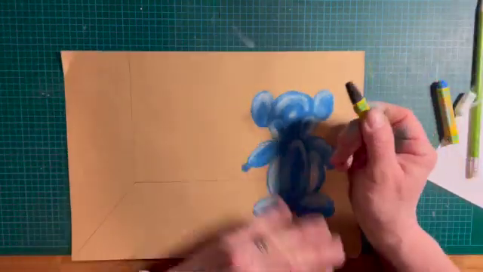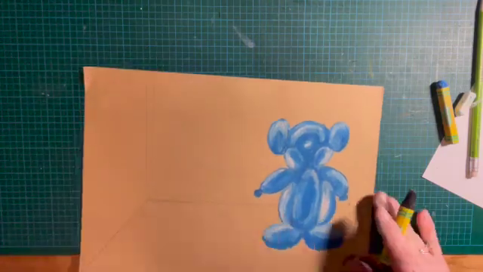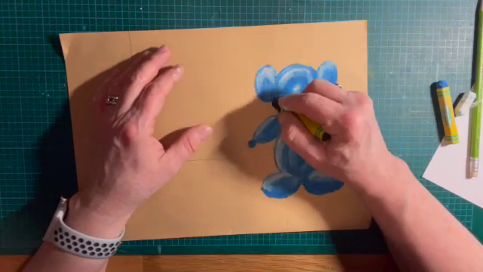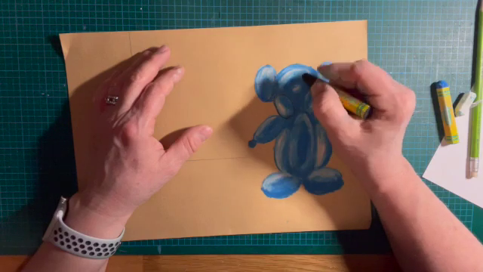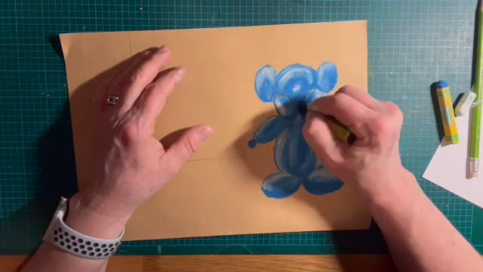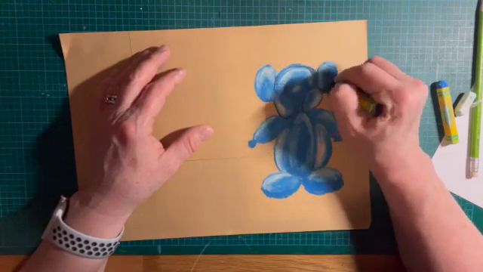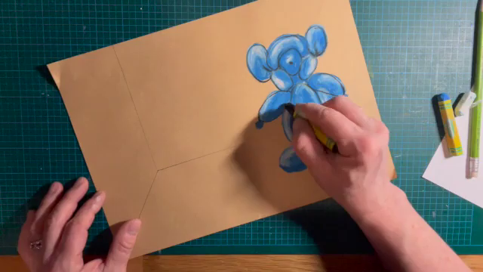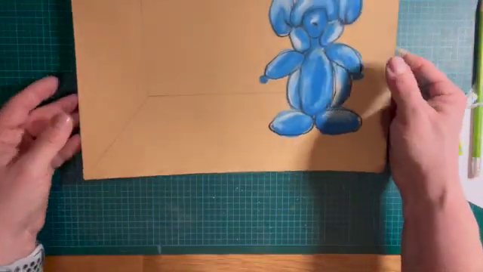But now, what you can do is you can gently, it's all over me now, take it off. You can gently just outline with a very light edge of your black, those shapes that you started with. And there you have it.